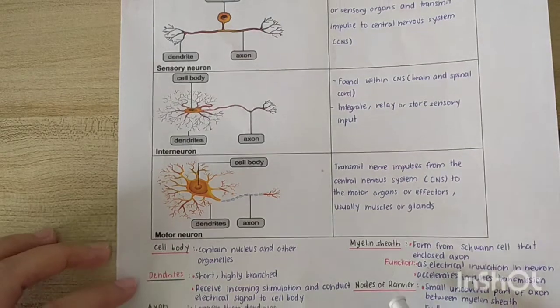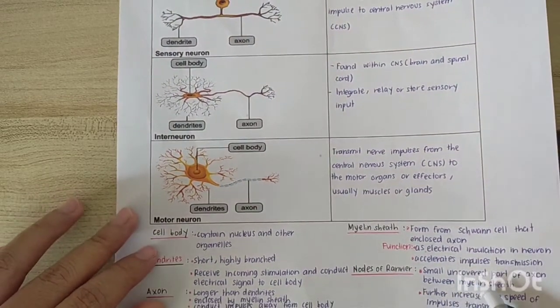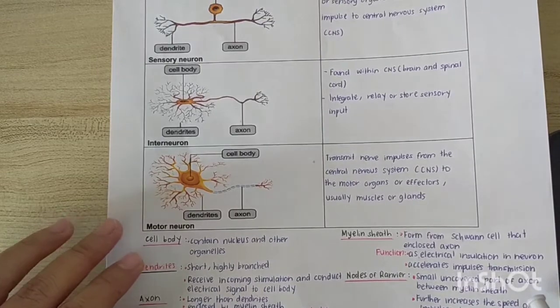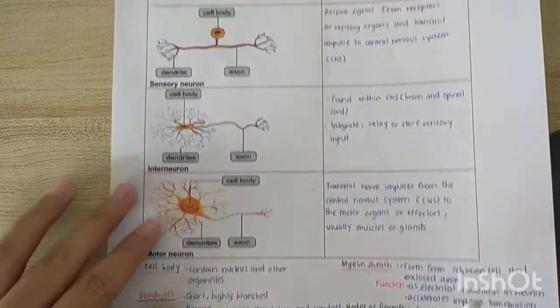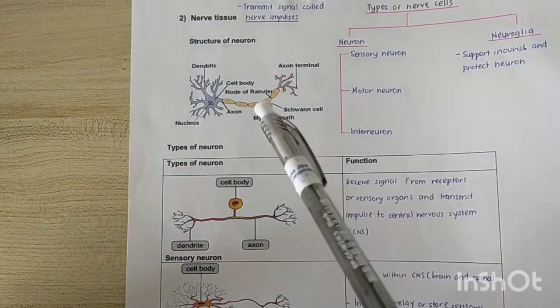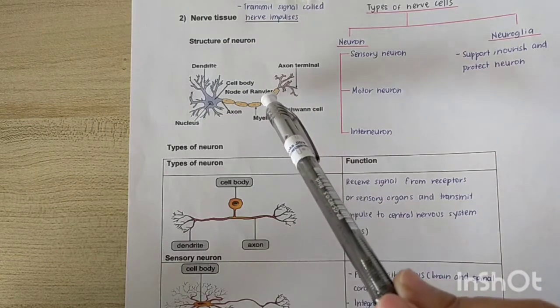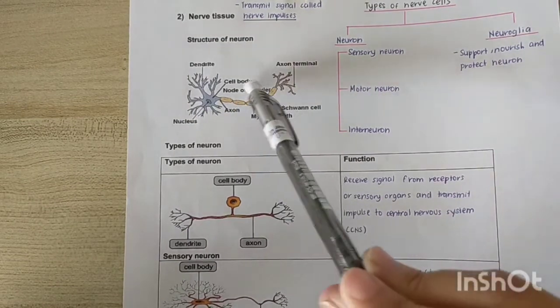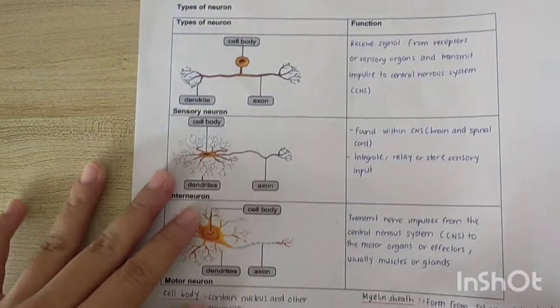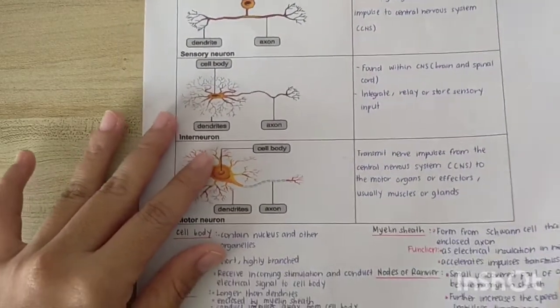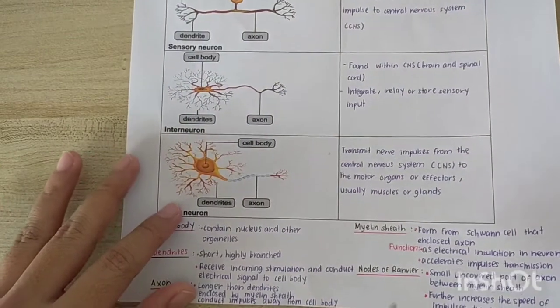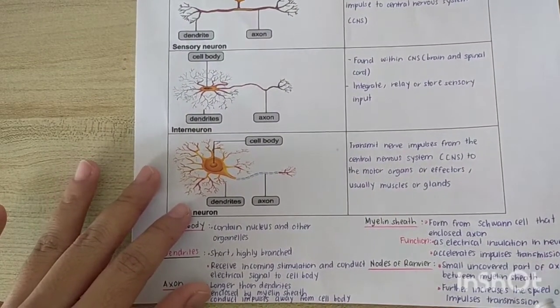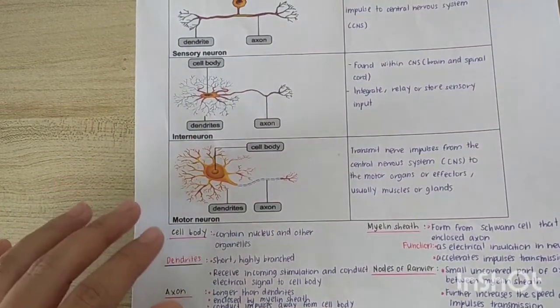Okay, and then for nodes of Ranvier, it is small uncovered part of axon between myelin sheath. Okay, so yang ni saya dah tunjukkan tadi. Okay, so myelin sheath is here. So small uncovered part, maksudnya gap in between the myelin sheath. So we call as the node of Ranvier. Okay, and then between further increase the speed of impulse transmission.